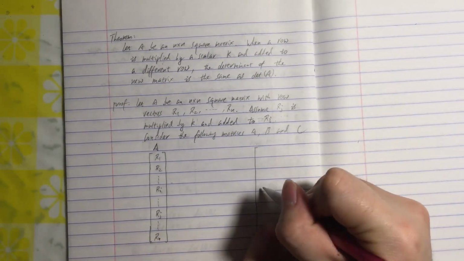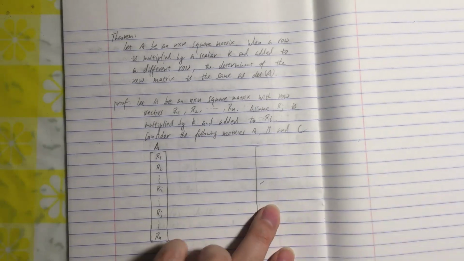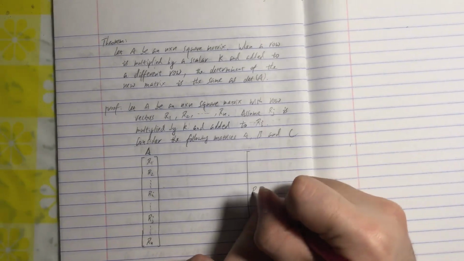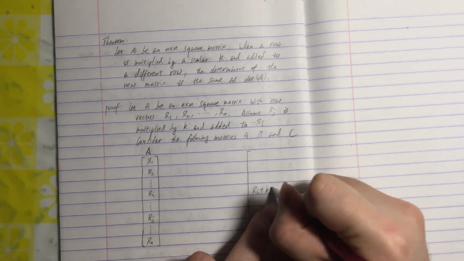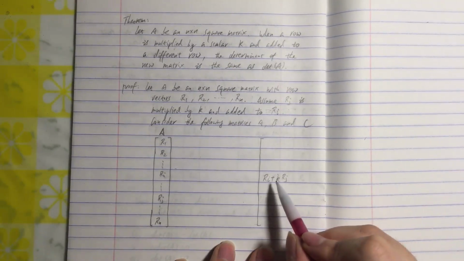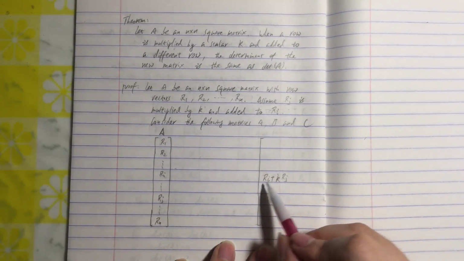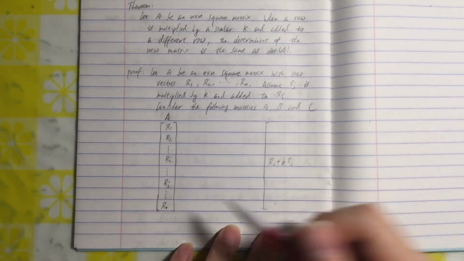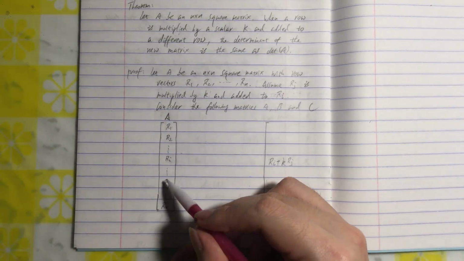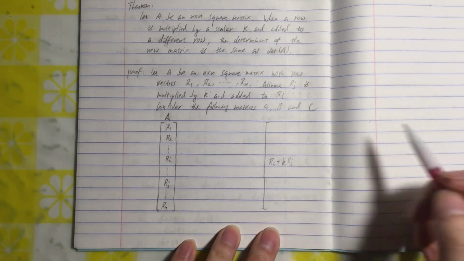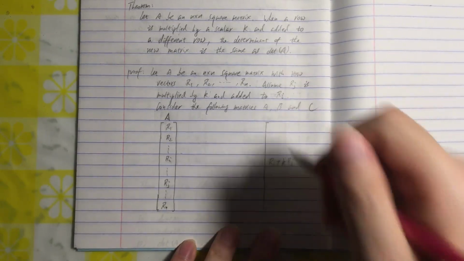We get Ri plus k times Rj in the ith row. And the rest of the rows stay the same.